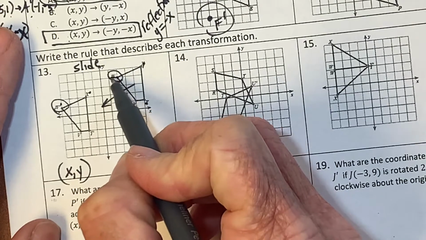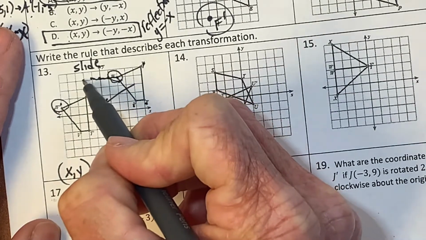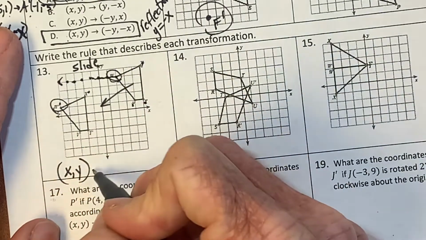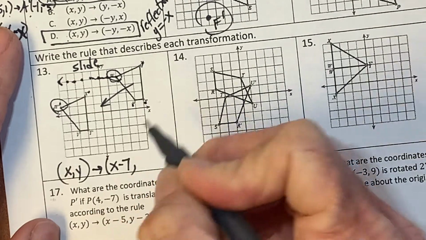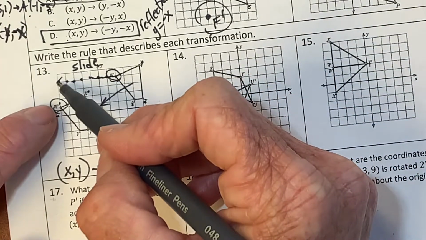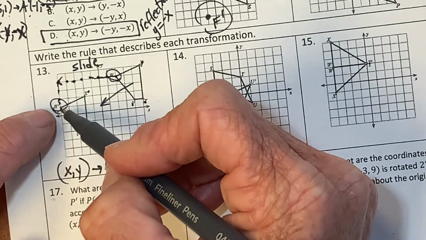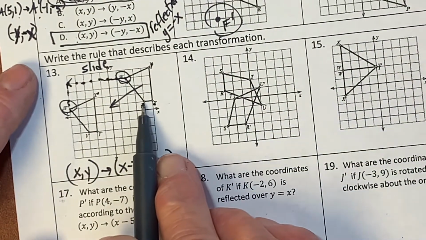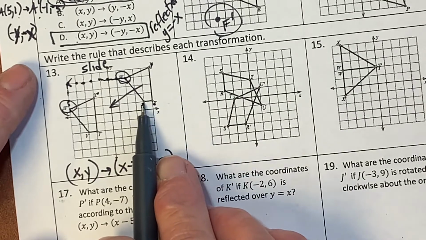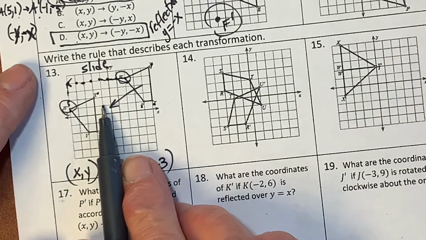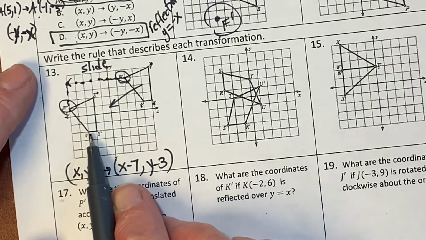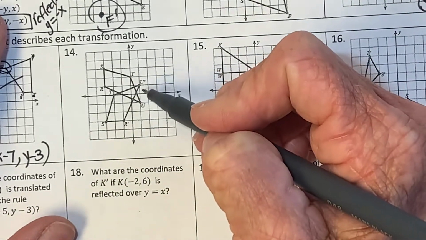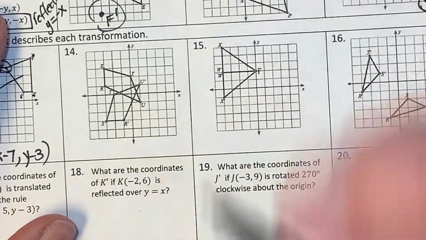I had to go to the left. 1, 2, 3, 4, 5, 6, 7 to get above it. So to the left, we're subtracting 7 from X. And then from there, we're going down 1, 2, 3. Down 3 would be Y minus 3. You could test that for another point if we do the same thing, say with V. If I go to the left, 1, 2, 3, 4, 5, 6, 7, and then down 3, sure enough, that rule works.